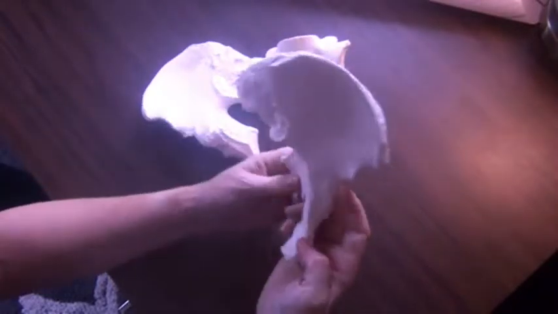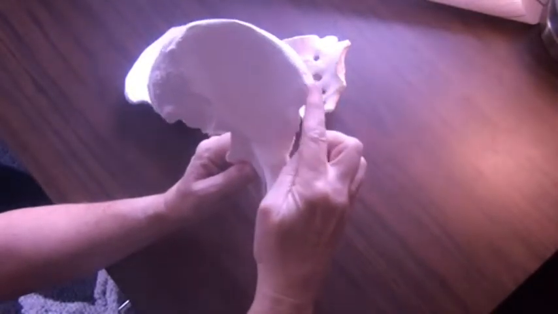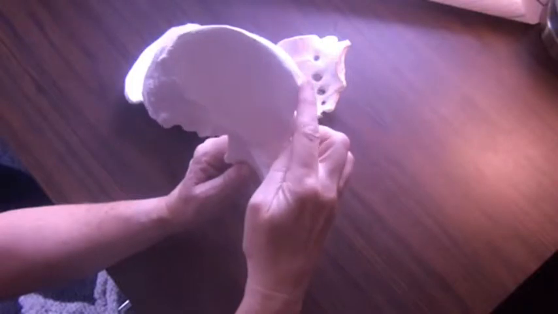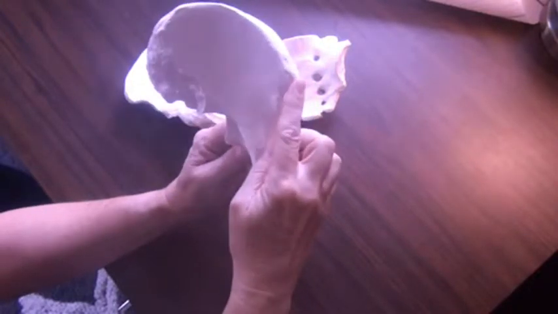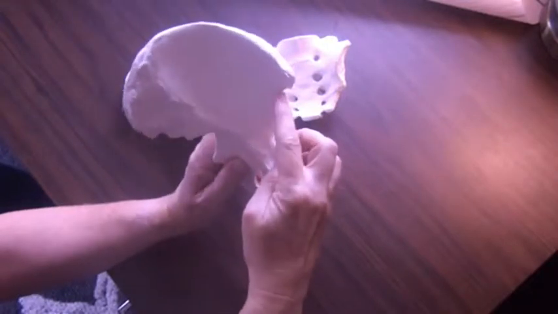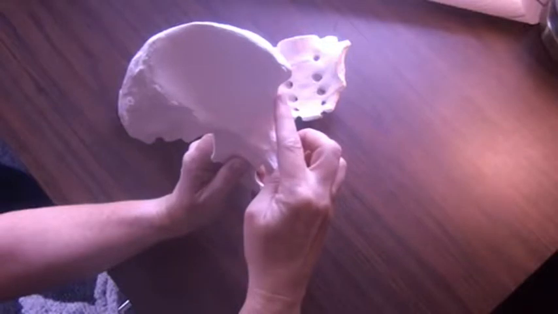So we can talk about a few landmarks here. If we follow the iliac crest anteriorly, we're going to see these bony prominences here. The first bony prominence you come to is the anterior superior iliac spine. And if we go just below that, the next bony prominence is the anterior inferior iliac spine.